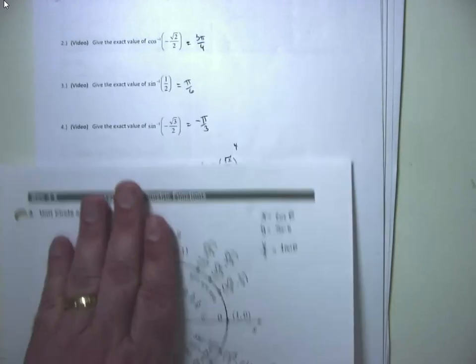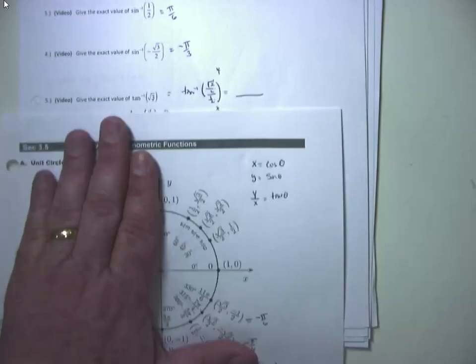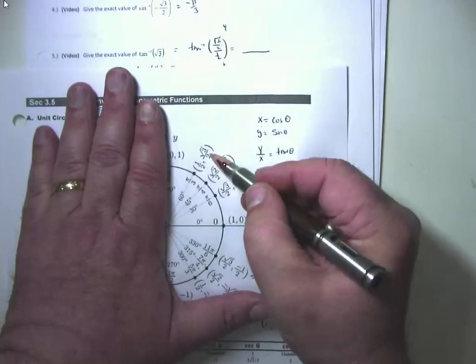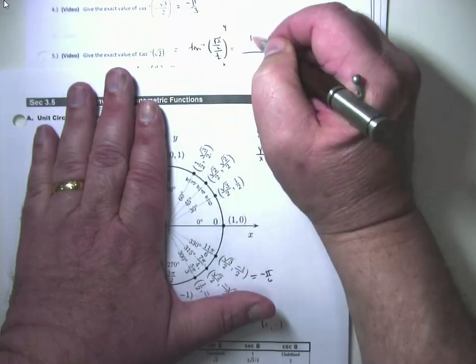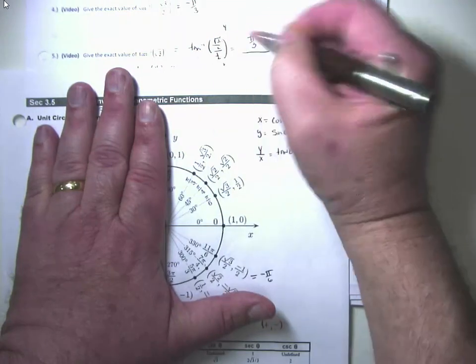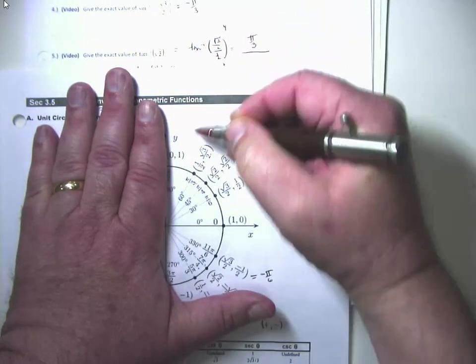Where is the y-coordinate? Square root of 3 over 2. Where is the x-coordinate? 1/2. What is the angle? Pi thirds. But you have to rewrite that square root of 3 to be able to see it in the unit circle world.